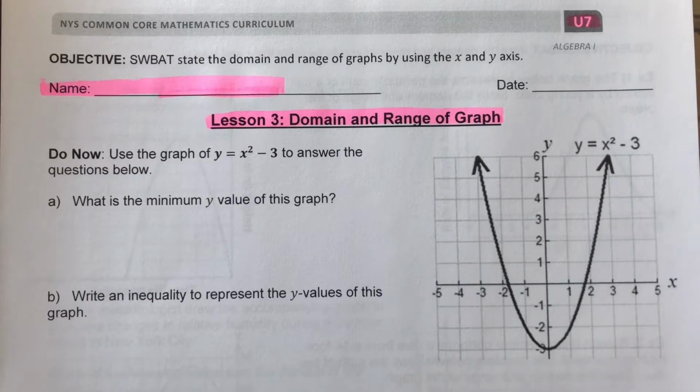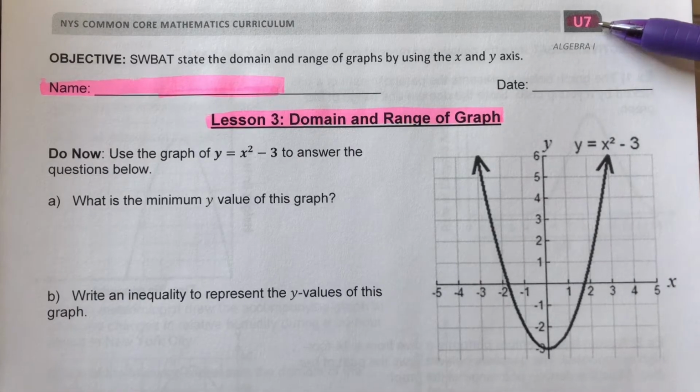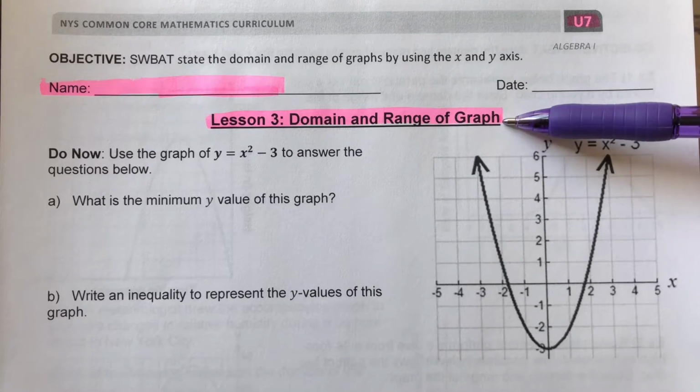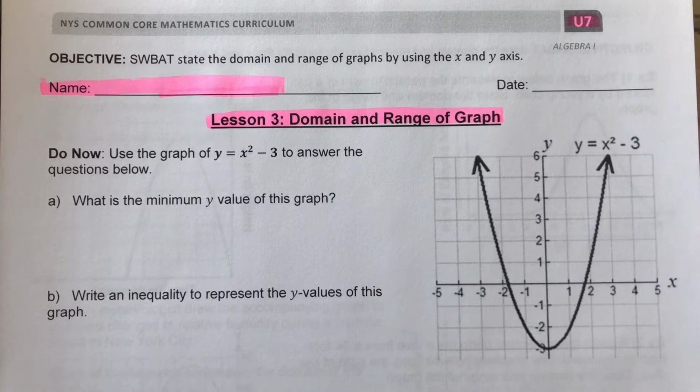Hey boys and girls, so today we're going to be going over Unit 7, Lesson 3, which is Domain and Range of a Graph. Before we get started, just make sure that your name is written down at the top. All right, and then we can jump on in.